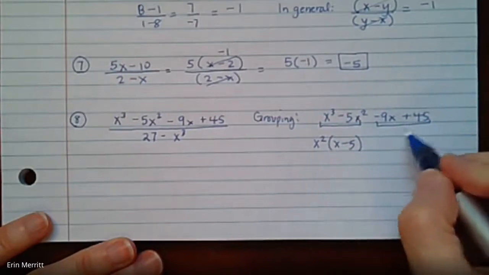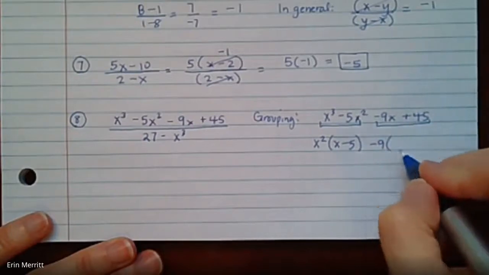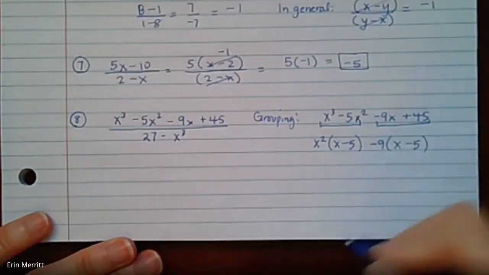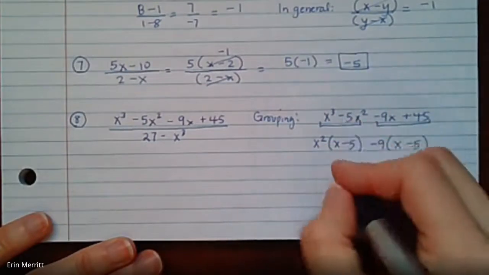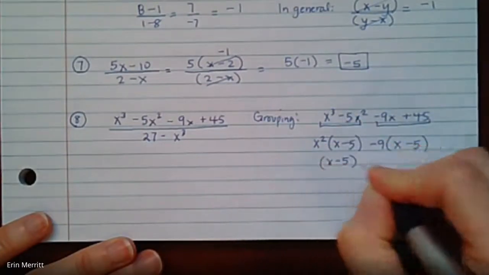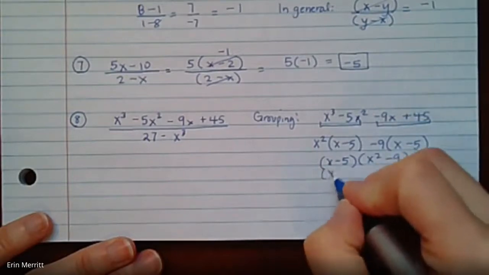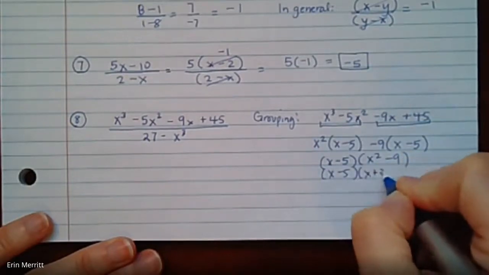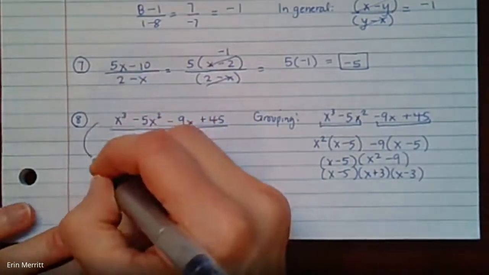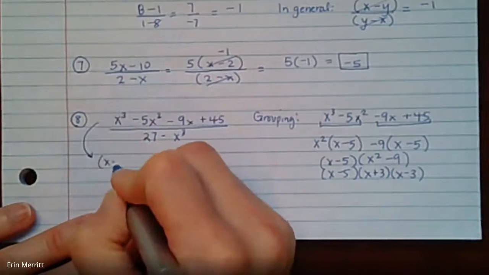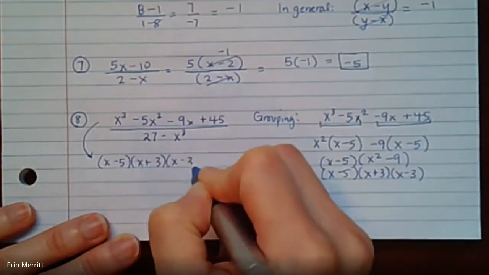Over here, I want the same factor left. So if we take out a -9, we'd be left with x minus 5. And now the common factor between these two expressions would be the x minus 5 itself. And then we're left with x squared minus 9, and then keep going. X minus 5, x plus 3, x minus 3. All right, all of that is the numerator. So let's write that down. X minus 5 times x plus 3 times x minus 3.